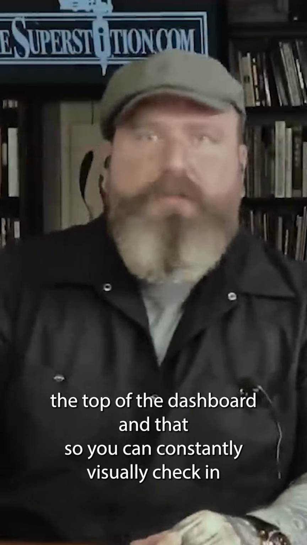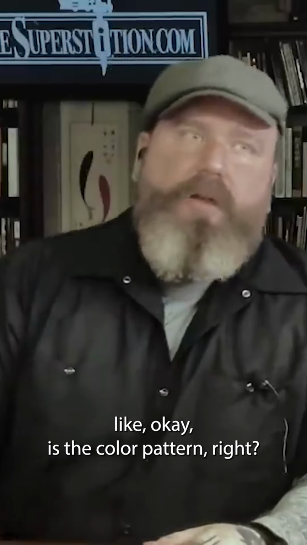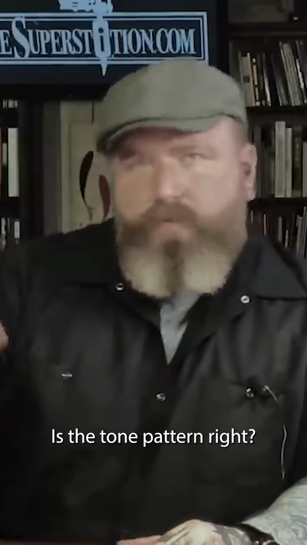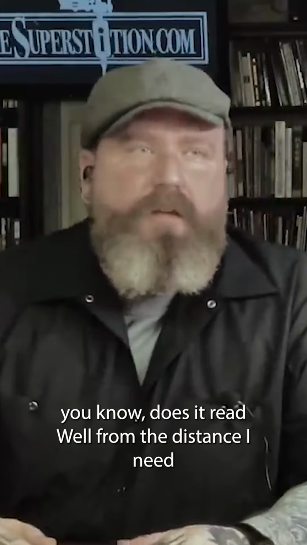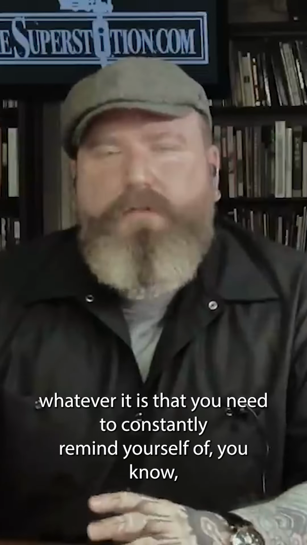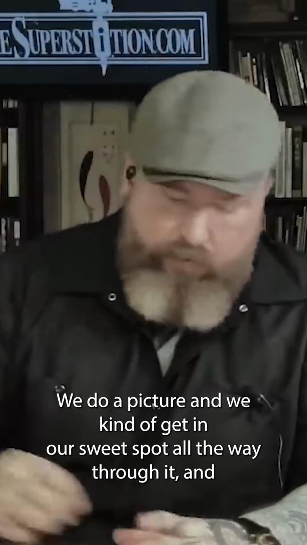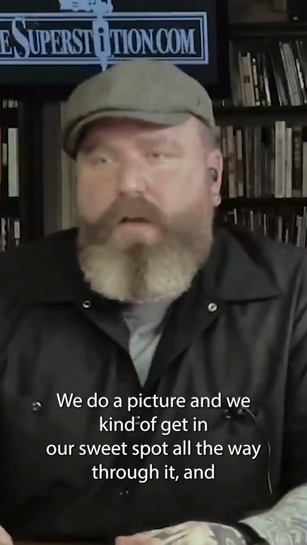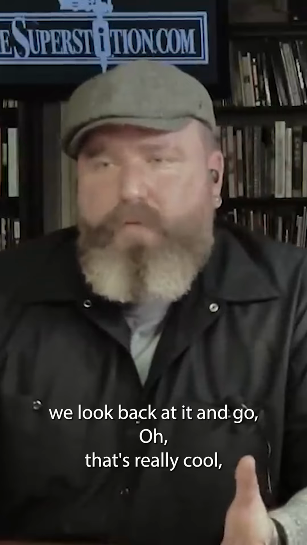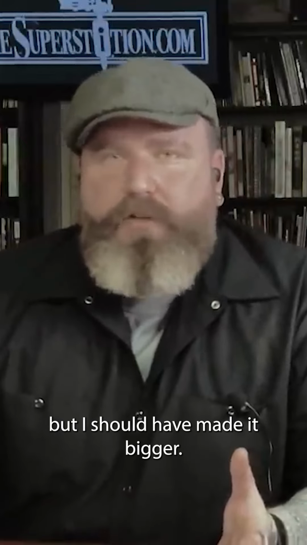And that's so you can constantly visually check in, like, okay, is the color pattern right? Is the tone pattern right? Does it read well from the distance I need? Is the scale too large or too small? Whatever it is that you need to constantly remind yourself of, because we all have those things. We do a picture and we get in our sweet spot and we go all the way through it. And we look back at it and go, oh, that's really cool, but I should have made it bigger.